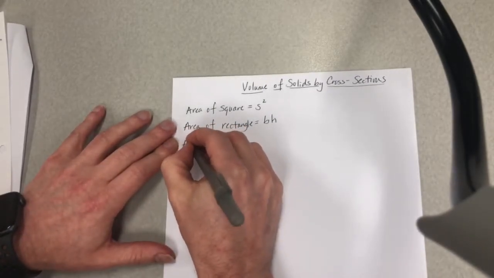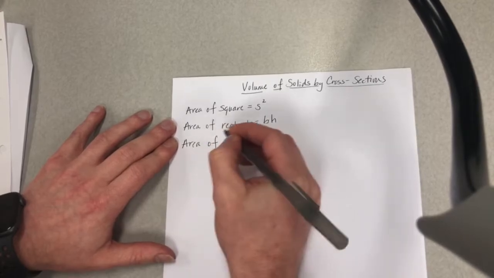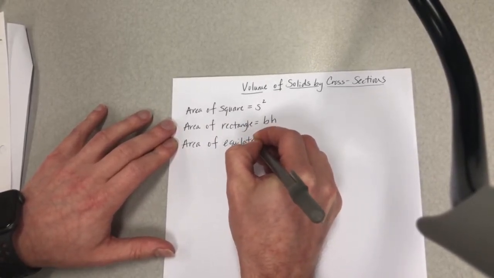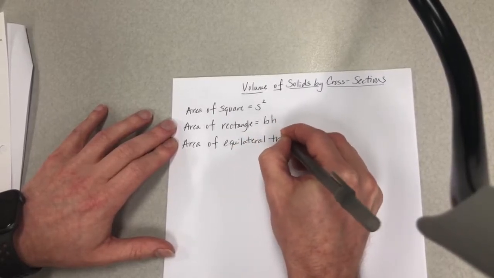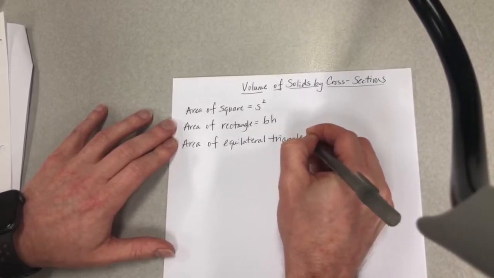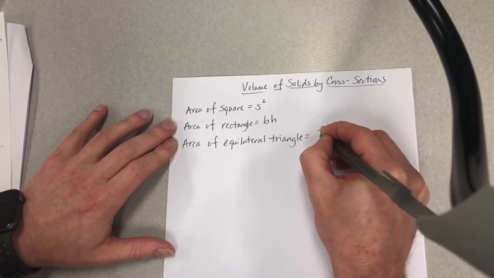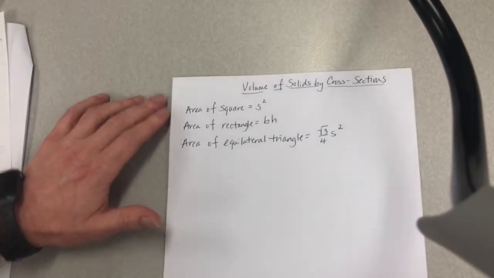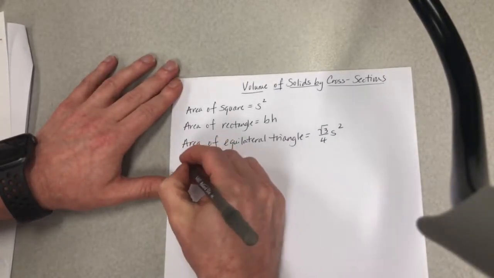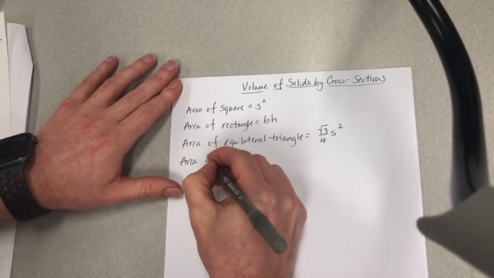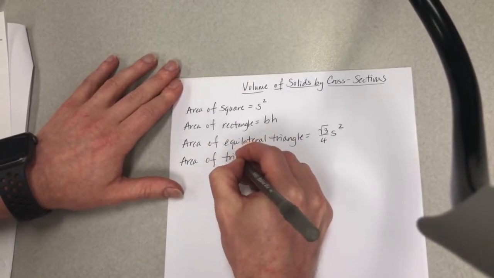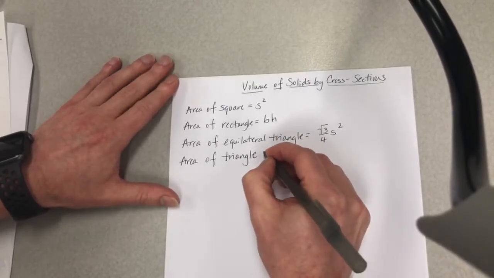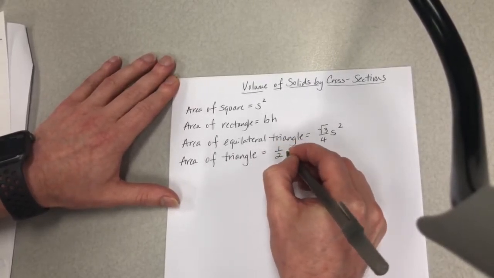The area of an equilateral triangle is square root of 3 over 4 times side squared. It's very useful to remember that one. And the area of a triangle is 1/2 the base times the height.